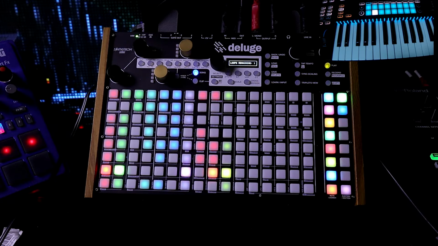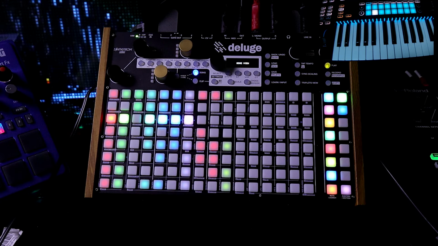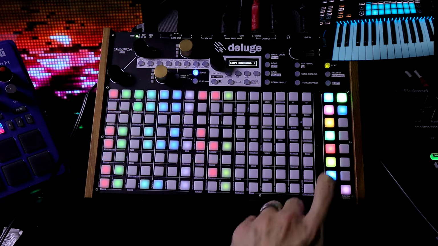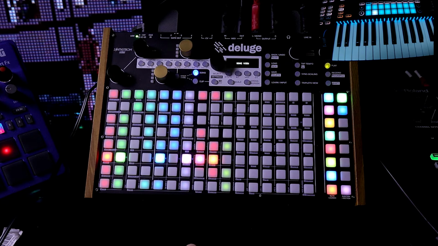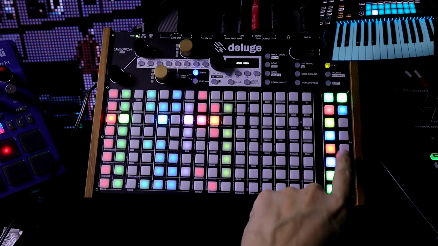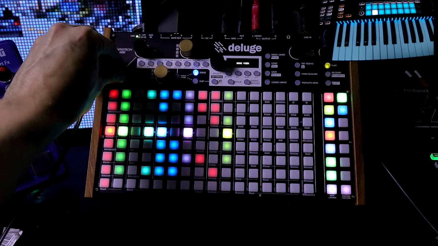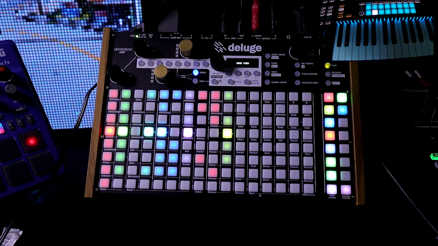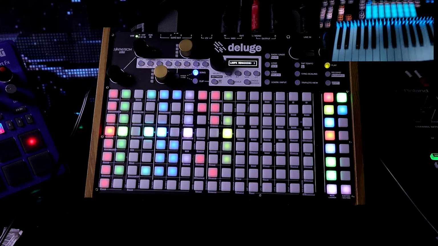No idea what any of this is going to sound like because we changed the presets. Switch here, changing the sound.